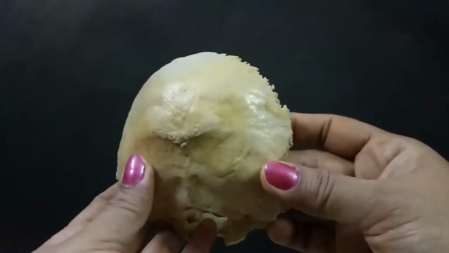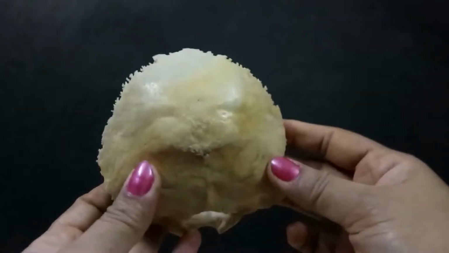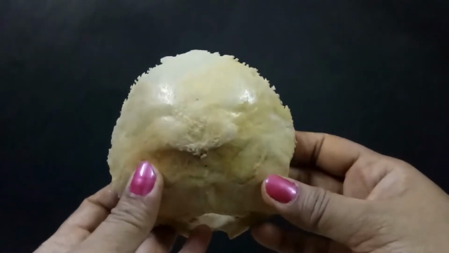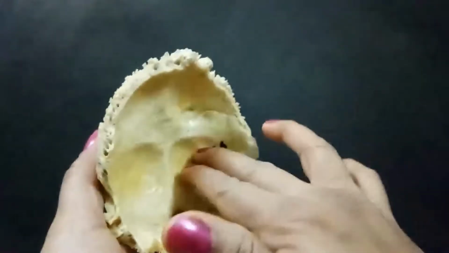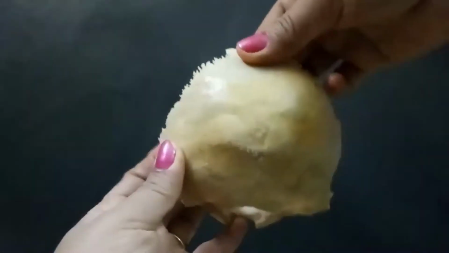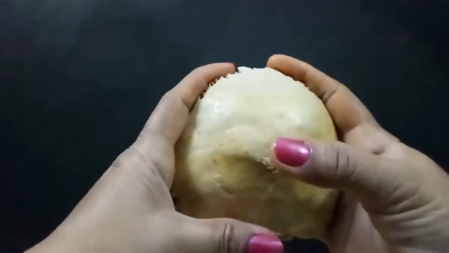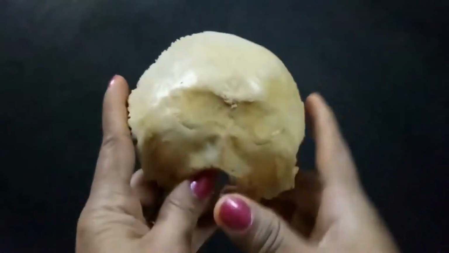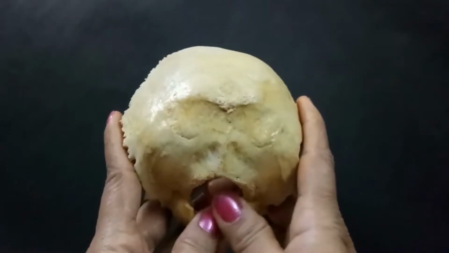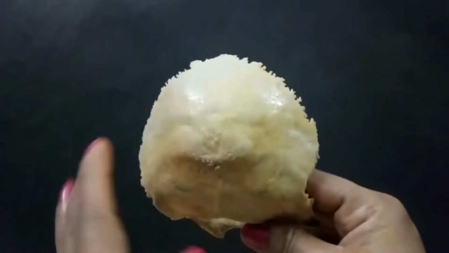Now let us learn about the squamous part of the occipital bone. The squamous part of the occipital bone has two surfaces: the external surface and the internal surface. It has three angles, a superior angle and two lateral angles. And it has a pair of superolateral borders, or the lambdoid borders, and a pair of inferolateral borders, also known as the mastoid borders.